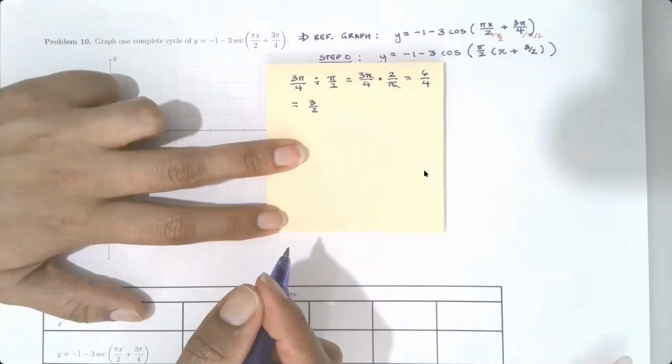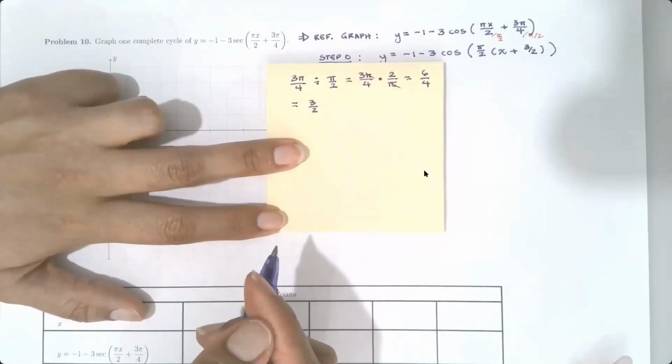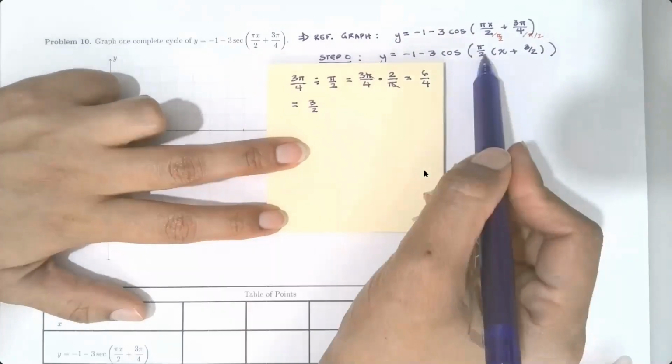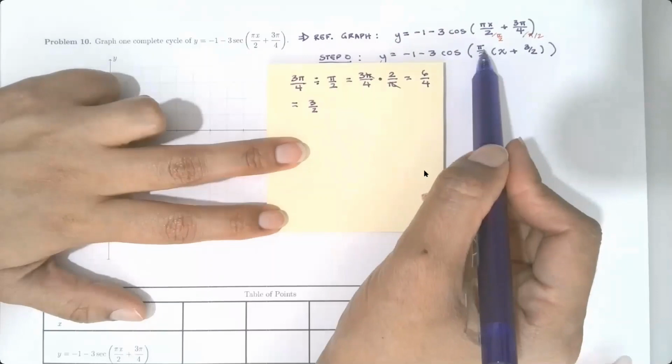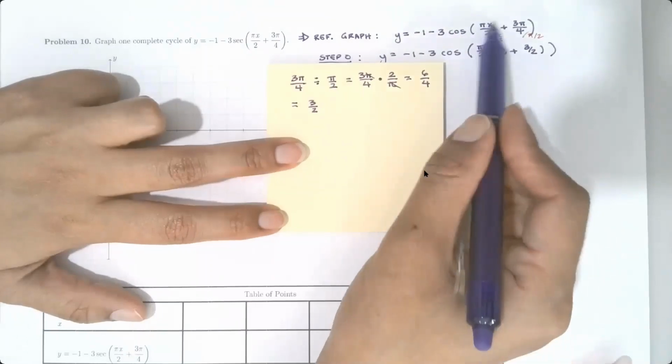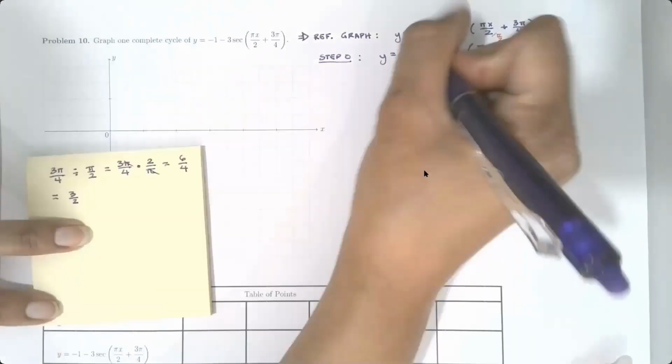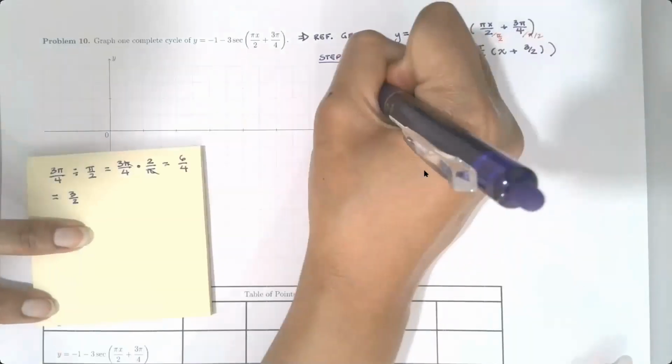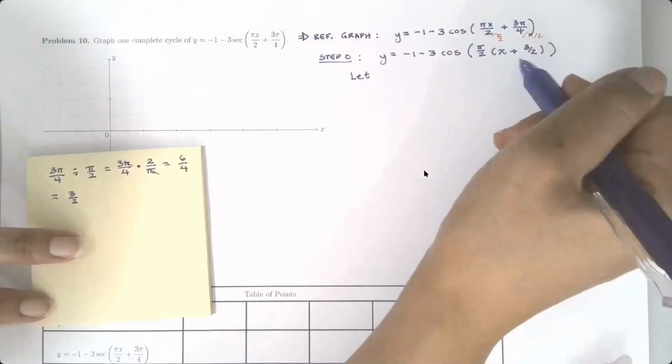Questions at that point? You can always verify whether you've factored correctly by redistributing this back in and seeing if you get the original expression. All right, then we're going to replace the phase shift with theta.